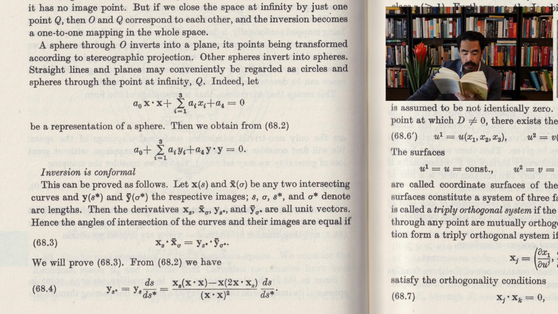Indeed, let a sub 0 times the scalar product of x with itself plus the sum on the index i from 1 to 3 of a sub i times x sub i plus a sub 4 is equal to 0. Let that be a representation of a sphere. Then we obtain from our mapping denoted previously by the vector y that we have a sub 0 plus the sum on the index i from 1 to 3 of a sub i times y sub i plus a sub 4, then times the scalar product of the vector y with itself is then equal to 0.